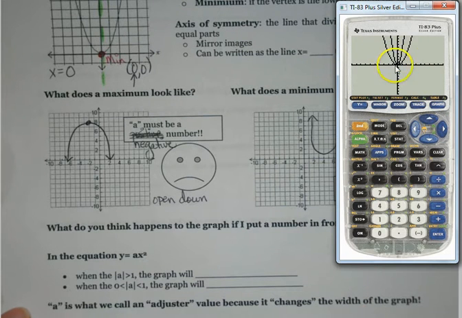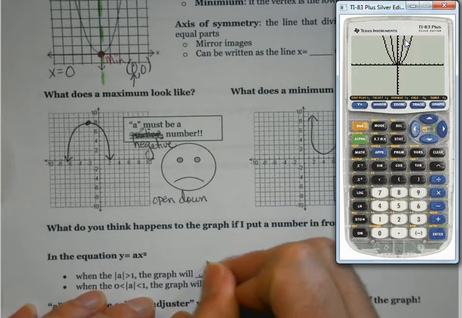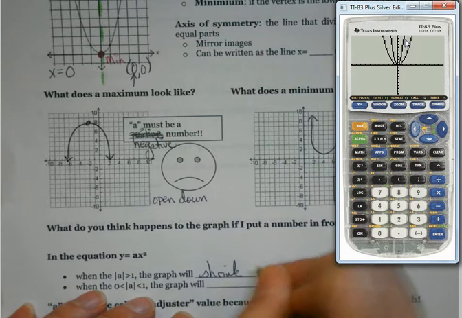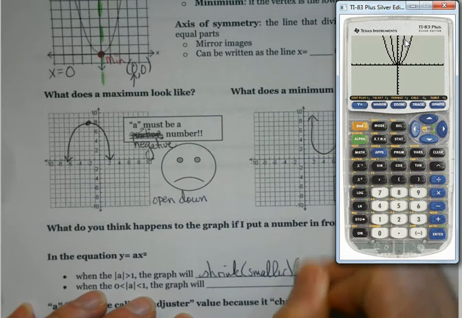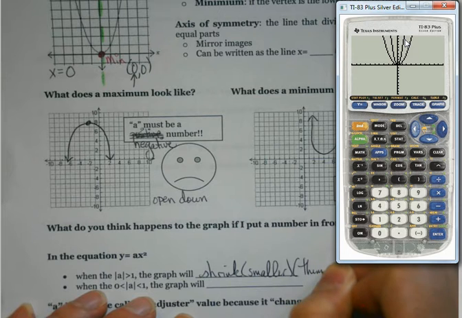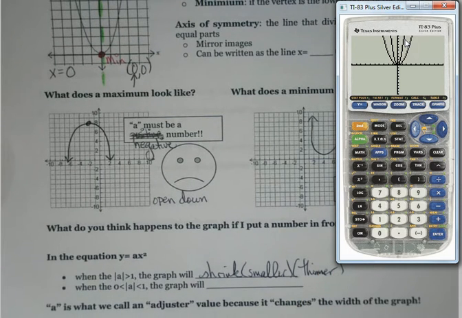So, here's my original graph. Okay, here's my y equals x squared. Well, then I did y equals 5x squared. What happened to my graph? It got smaller. It kind of squished. Okay? So my graph is going to shrink, or it's going to get smaller, or it's going to get thinner, or you could put it in a whole bunch of different ways. Whichever way you think makes most sense to you.